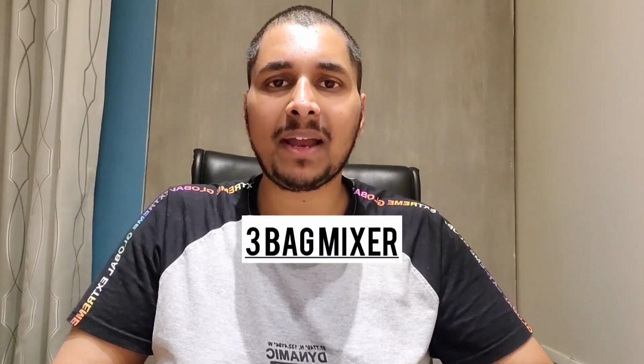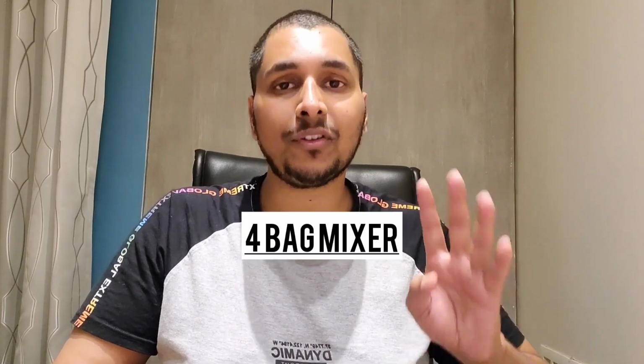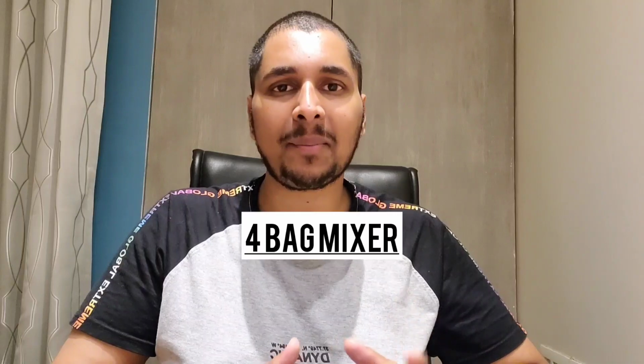Now the third one is a 3 bag mixer. It has a capacity of 3 bags of cement, which typically weighs 150 kgs. These are commonly used for large construction projects such as building a large commercial building or a road. Now the fourth one is a 4 bag mixer. It has a capacity of 4 cement bags, which typically weighs around 200 kgs. These are commonly used for heavy duty construction projects such as building a large dam or a bridge. Concrete mixer machines are used in a variety of construction projects including building construction, road construction, dam construction, bridge construction and infrastructure construction.